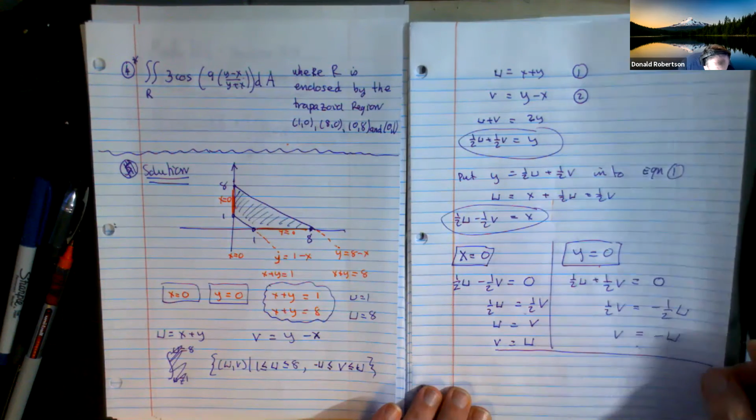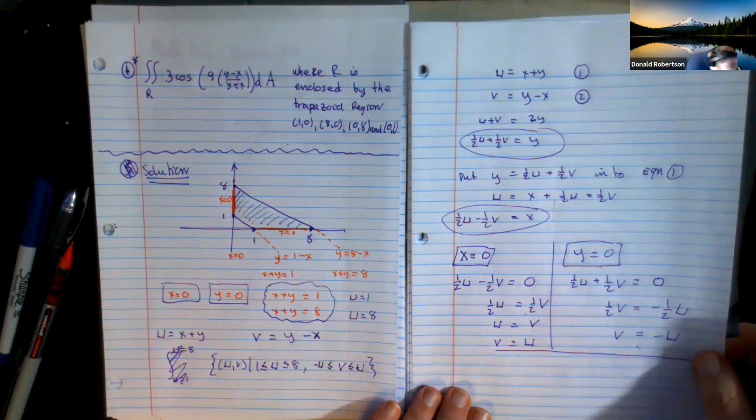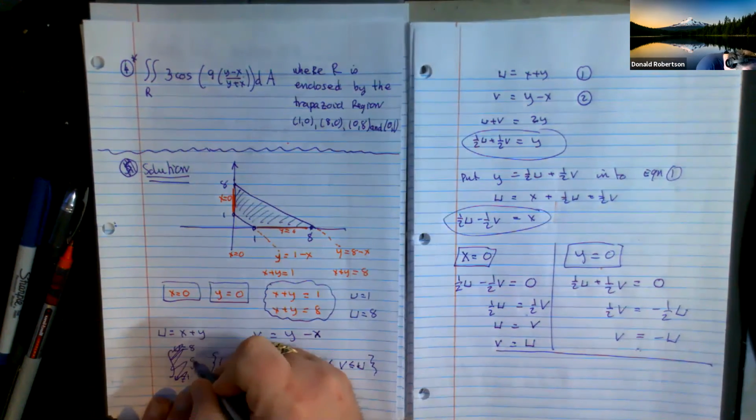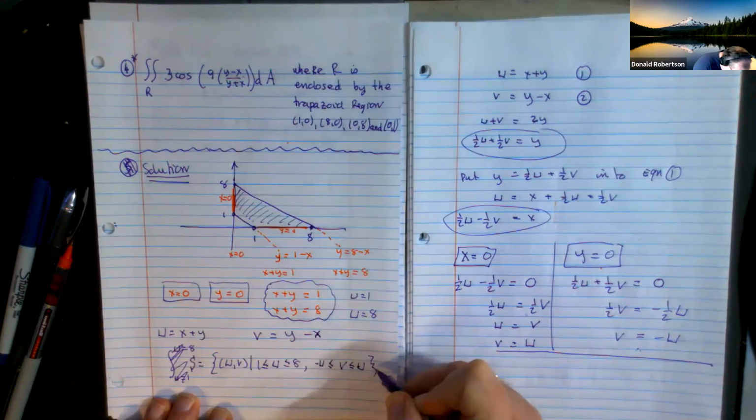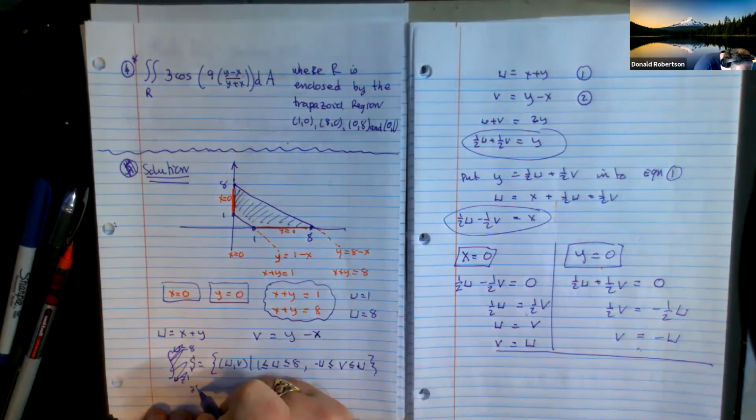Right. What other pieces do I need? Well, I've now got region S, this stuff. I need to find the Jacobian.